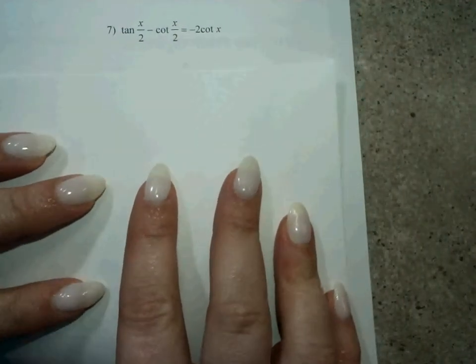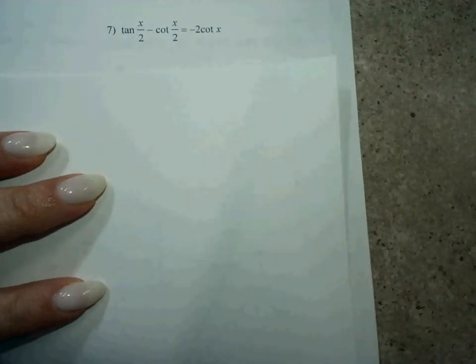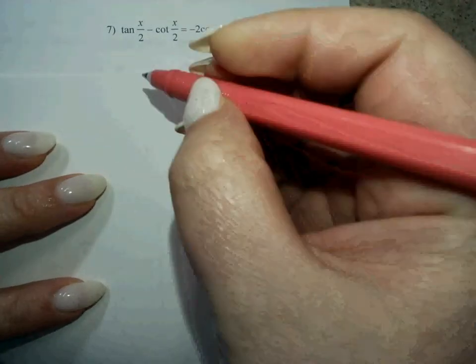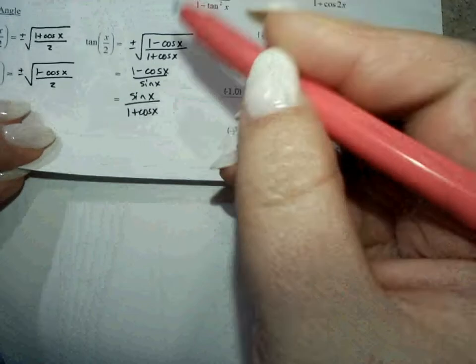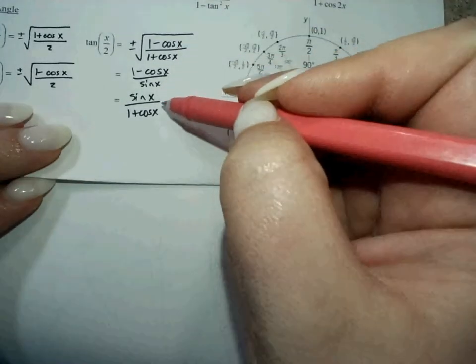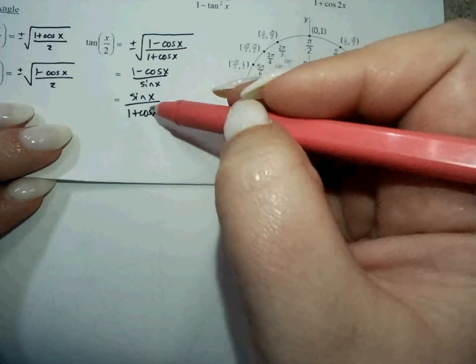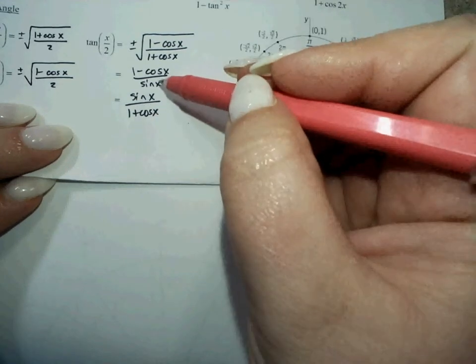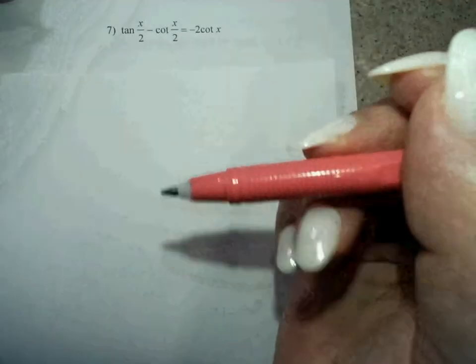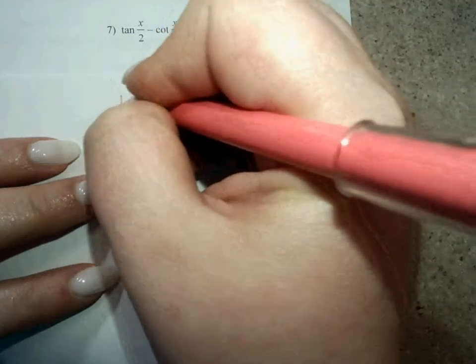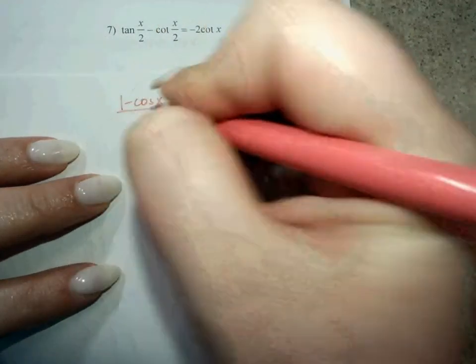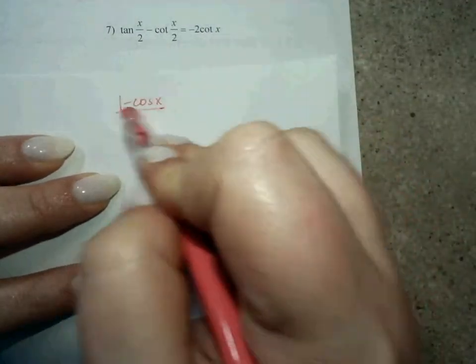So for number 7, I've got tangent of the half angle minus cotangent of the half angle minus 2 cotangent. Okay. Half angle of tangent, it doesn't really matter. Either you're dealing with this or you're dealing with this one and you're flipping it, because cotangent is just the reciprocal. So I think I'll do 1 minus cosine over sine. So 1 minus cosine of x divided by 2.